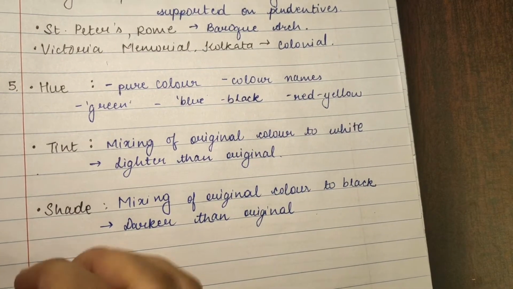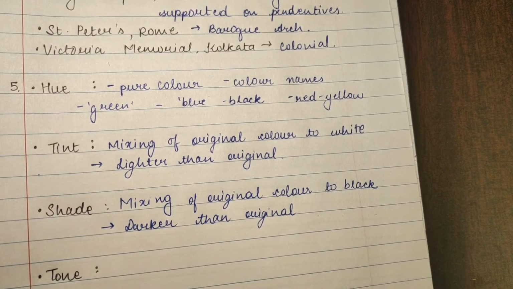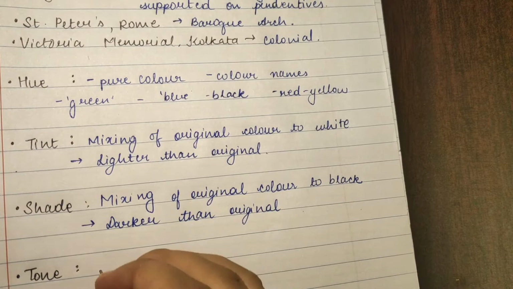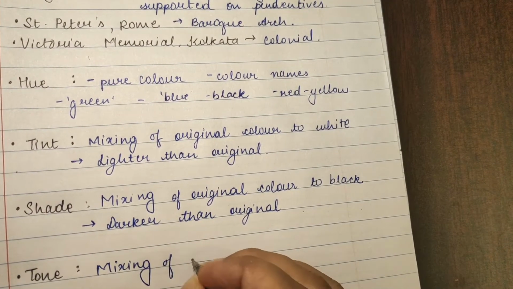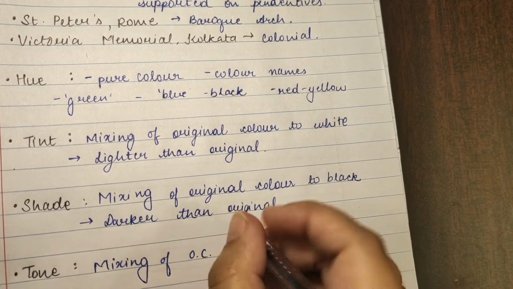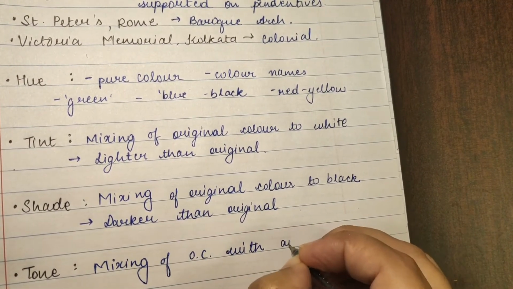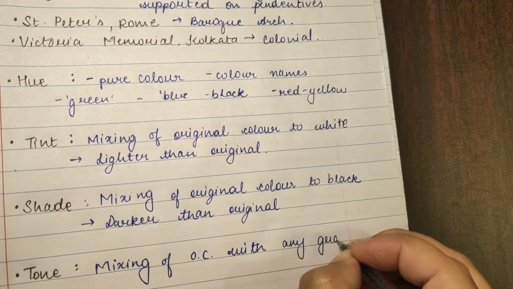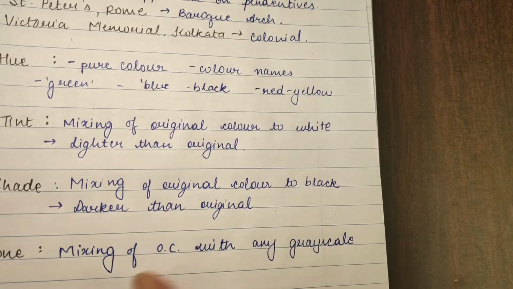Then we have tone. Mixing of original color with any grayscale color. Any shade of grey mixed with any color will form a tone.